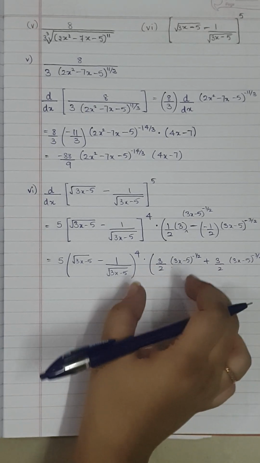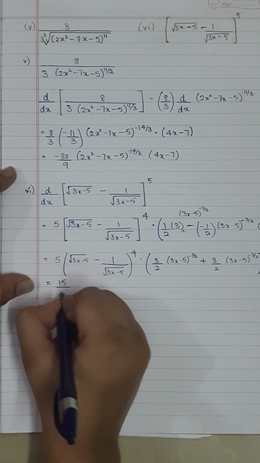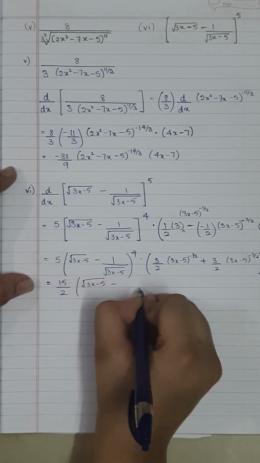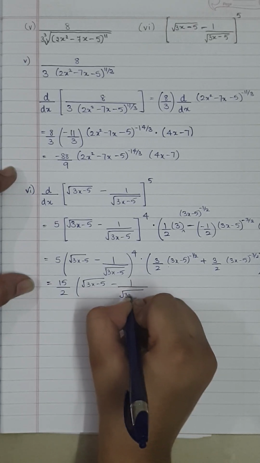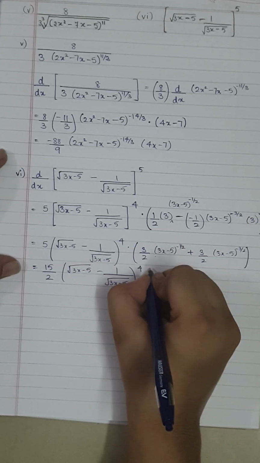You can take 3 by 2 common, and then you can multiply that with 5. So you have 15 by 2 under root 3x minus 5 minus 1 upon under root 3x minus 5 to the power 4, and then you write this.